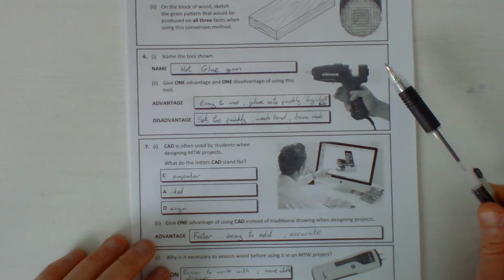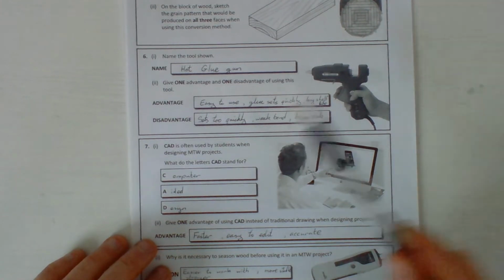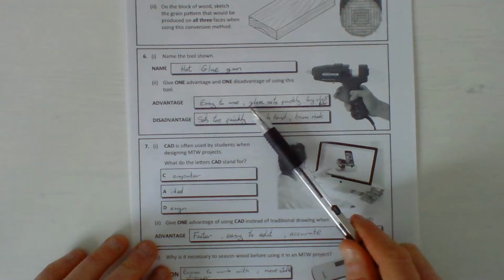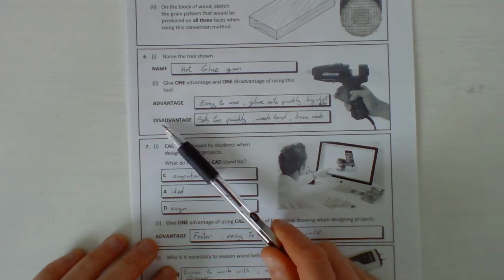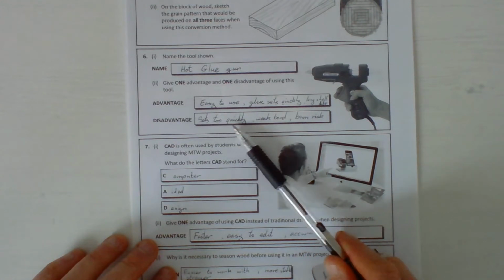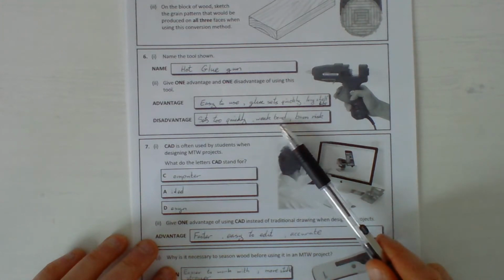Give one advantage and one disadvantage of using this tool. So a couple of advantages are easy to use, glue sets quickly, and the glue has a long shelf life. Disadvantages: it sets too quickly, it's a weak bond, and there's the risk of burning yourself when you're using it.